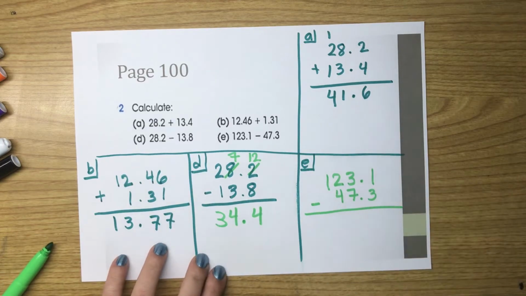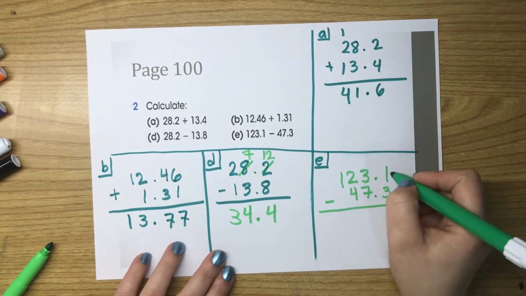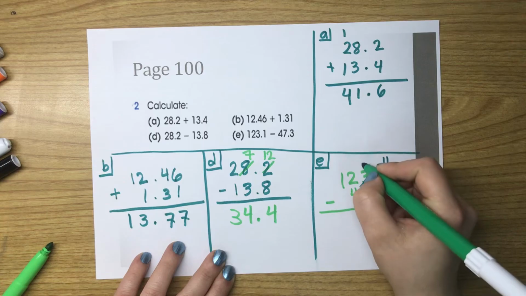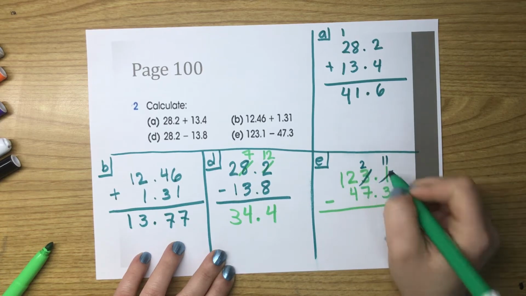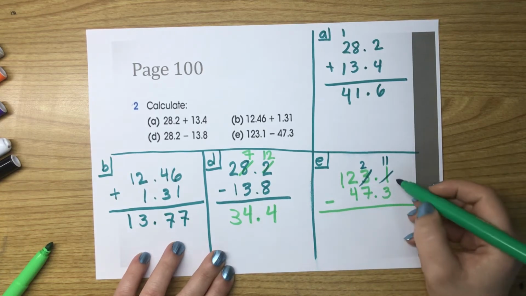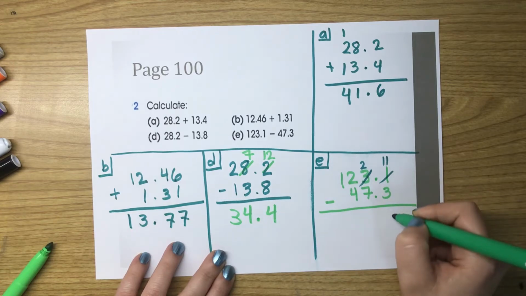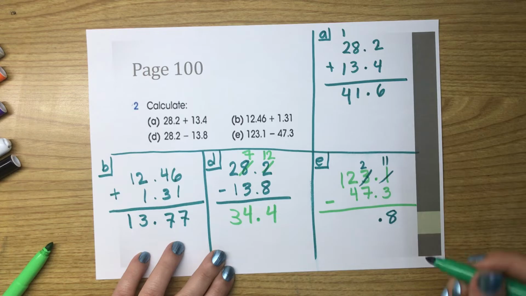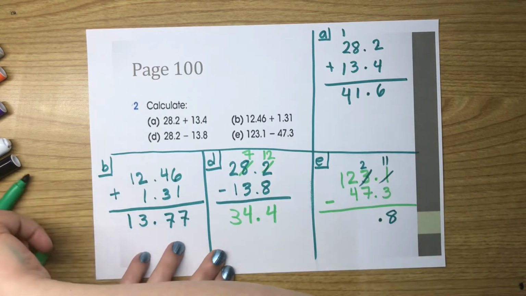1 take away 3 you can't, so you are going to regroup. This one goes to 11, and this one turns into 2 because we took 1 for the 10th digit. 11 take away 3 equals 8. Point. 2 take away 7, again you can't, so you have to regroup again.